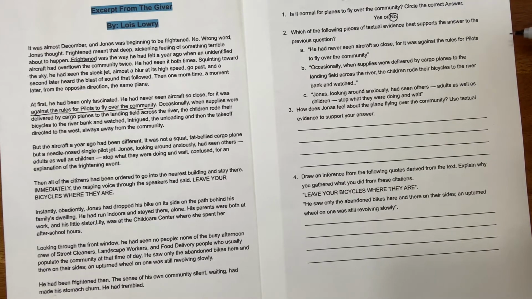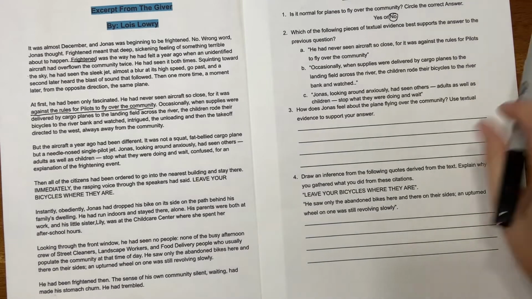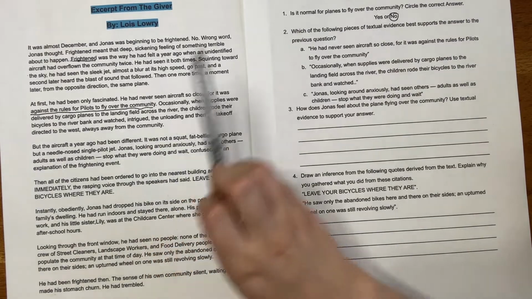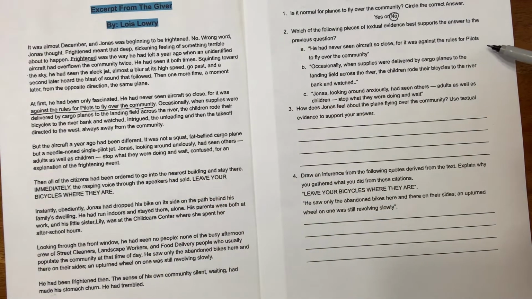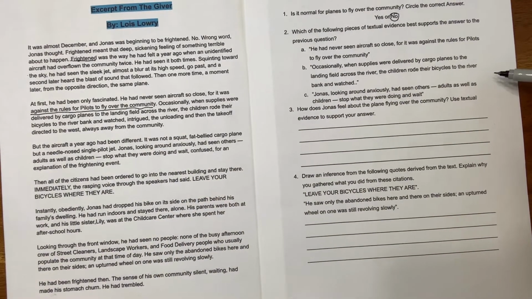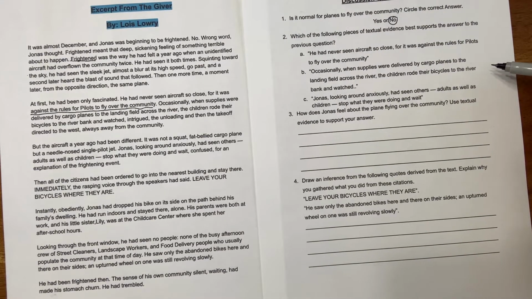Let's look at the first piece of textual evidence. He had never seen aircraft so close, for it was against the rules for pilots to fly over the community. As you can see, we underlined this earlier to support our answer, which means this could be a good answer. Let's look at B and C just to make sure that A is the correct answer.